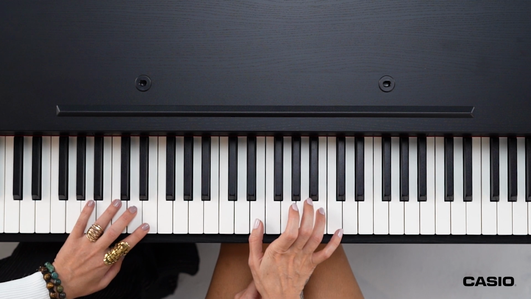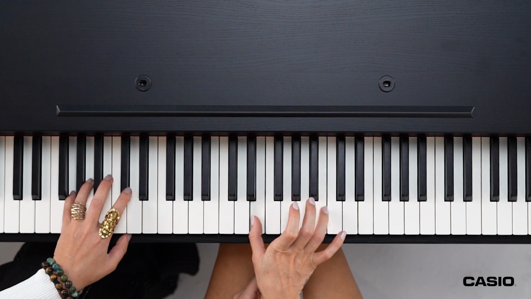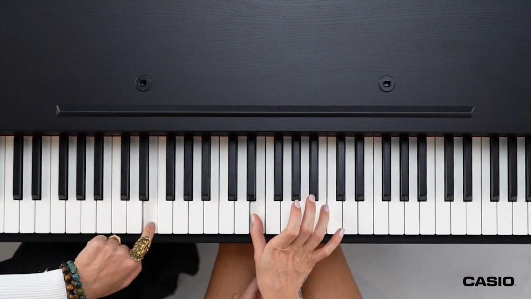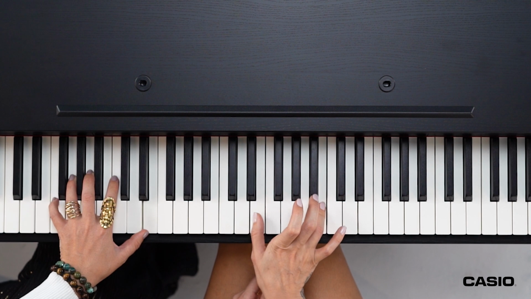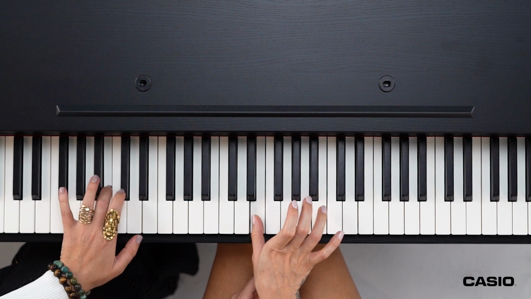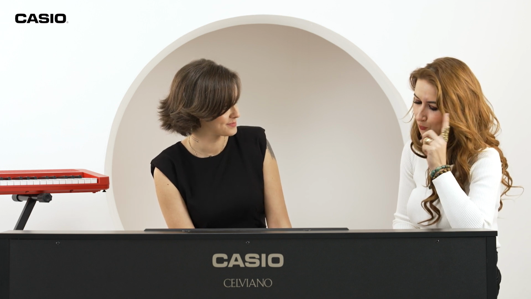And I'm going to play the left hand for you. Okay. 1, 2, 3, 4. Again. So see how with two notes you can create a beautiful song. It's really beautiful. Now we are going to create one with the left hand.